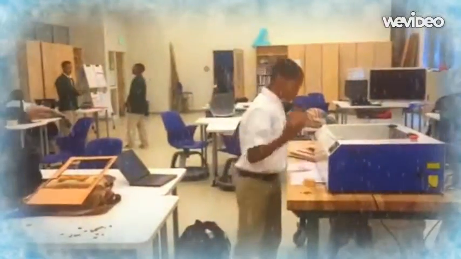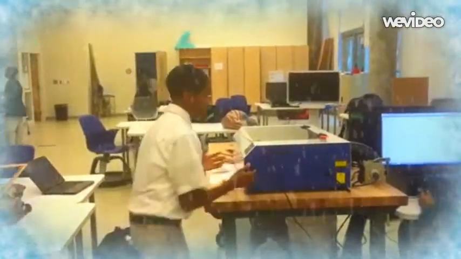Next up, make sure when you're finished using the laser cutter, you must shut down the laser cutter completely and make sure that nothing is running, because otherwise that might damage the laser cutter.